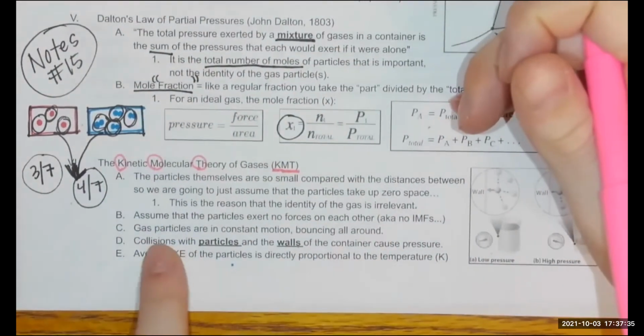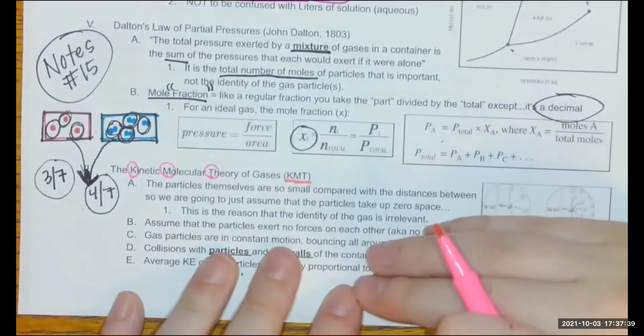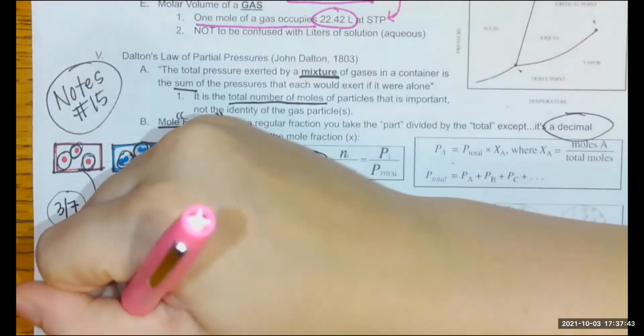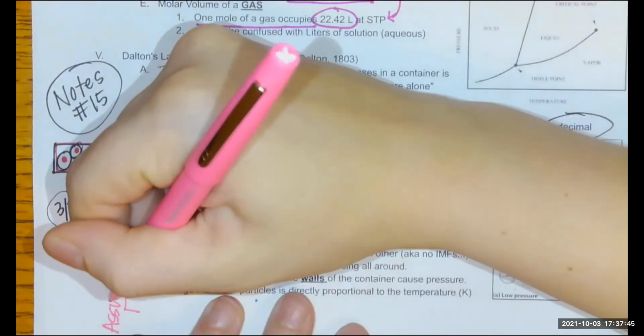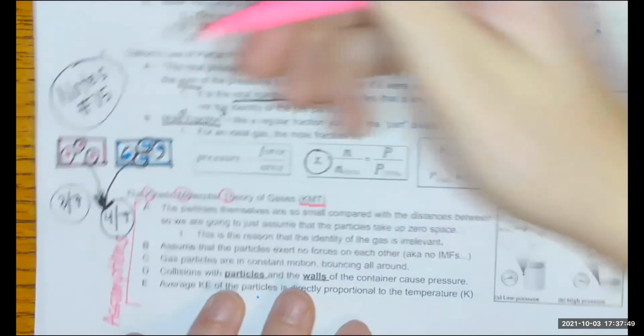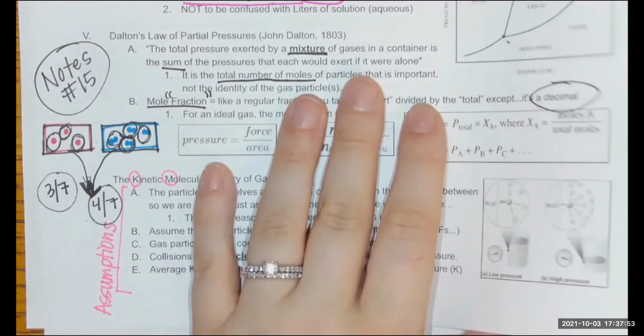Here are the assumptions that the kinetic molecular theory makes. Assumptions, and then we'll talk about them.